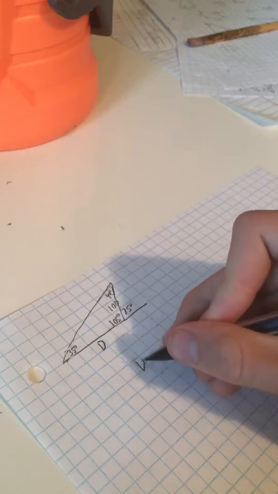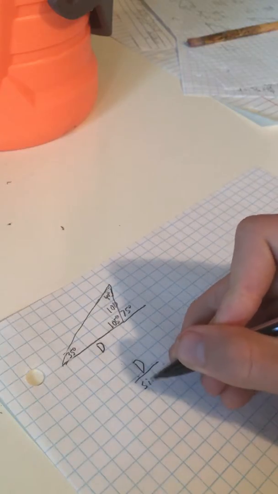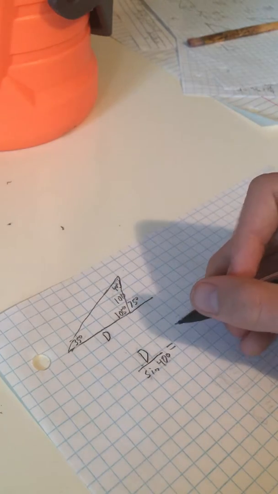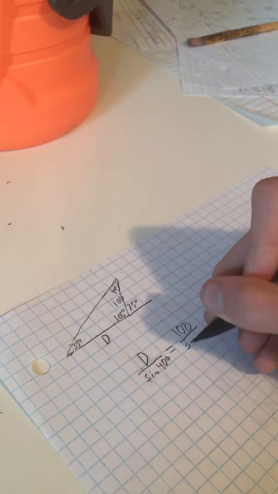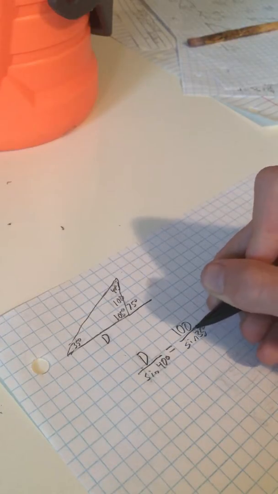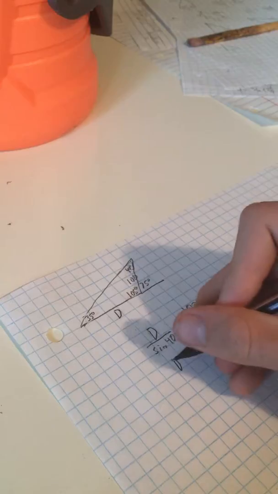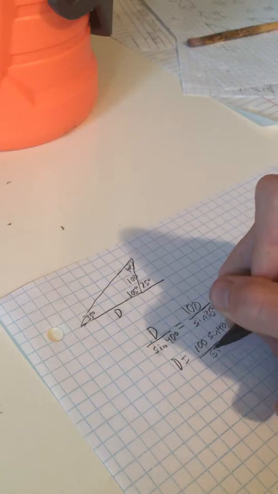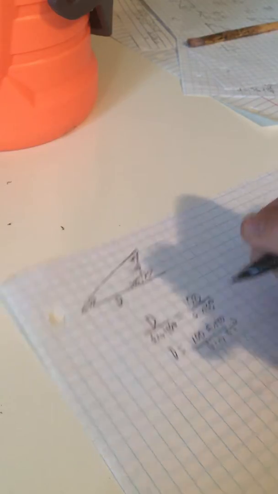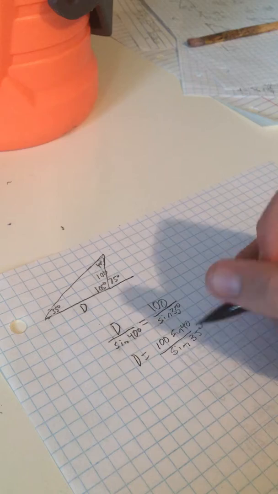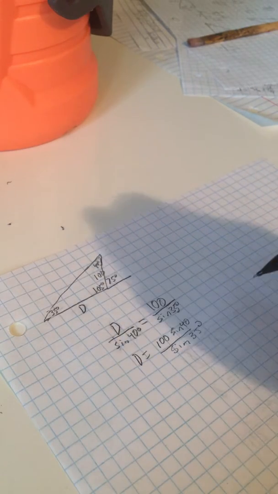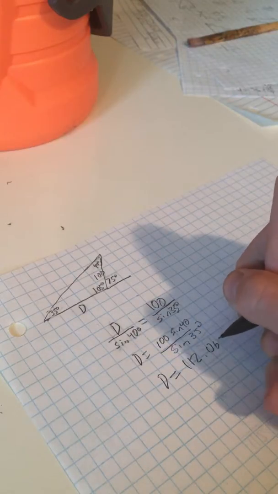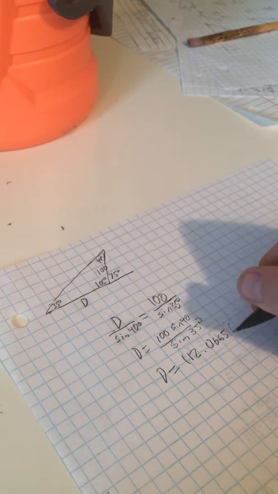So the law of sines would say that d over sine of 40 degrees is equal to 100 over sine of 35 degrees. We could simplify that as d equals 100 sine 40 over sine 35, and 100 sine 40 over sine 35 is equal to 112.0665, and it's in feet, so feet.